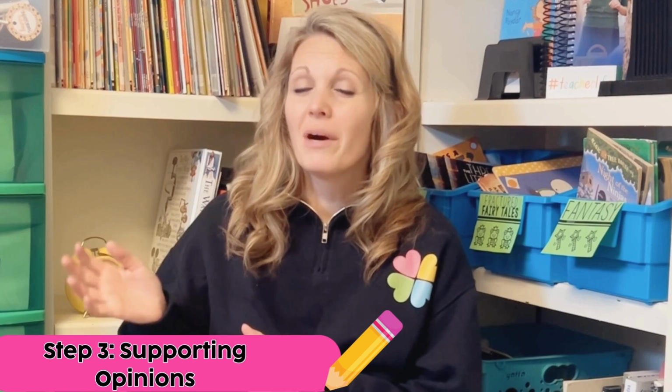Step 3, they can state their opinion, but can they support their opinion? Step 3 is teaching them how to support their opinion in their writing and verbally. We like to teach the power of because.